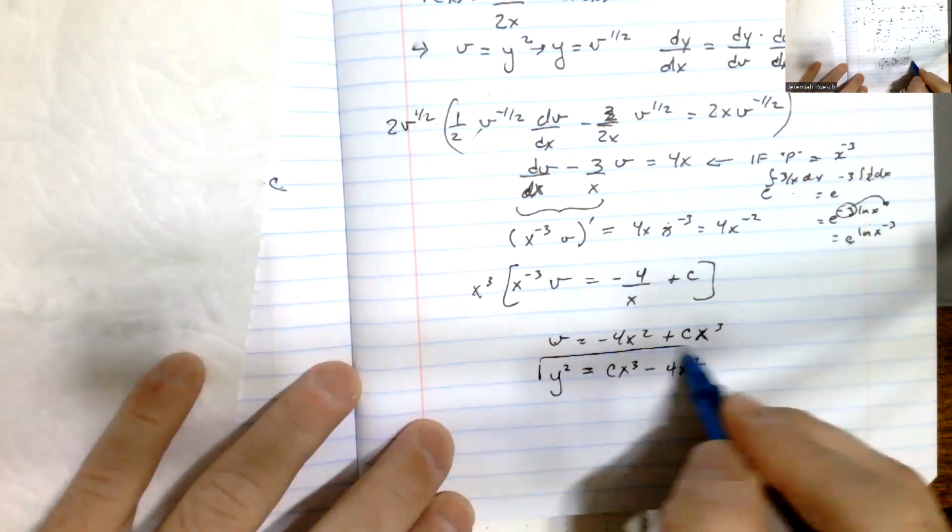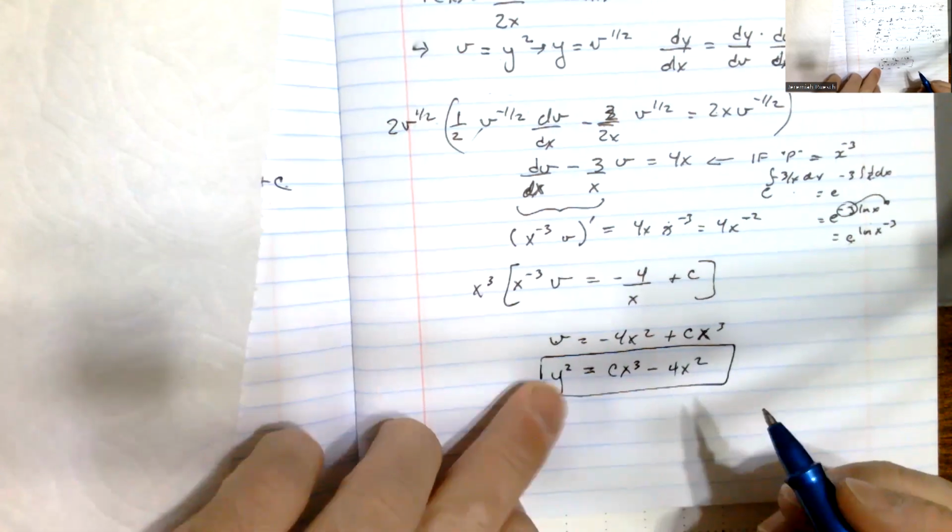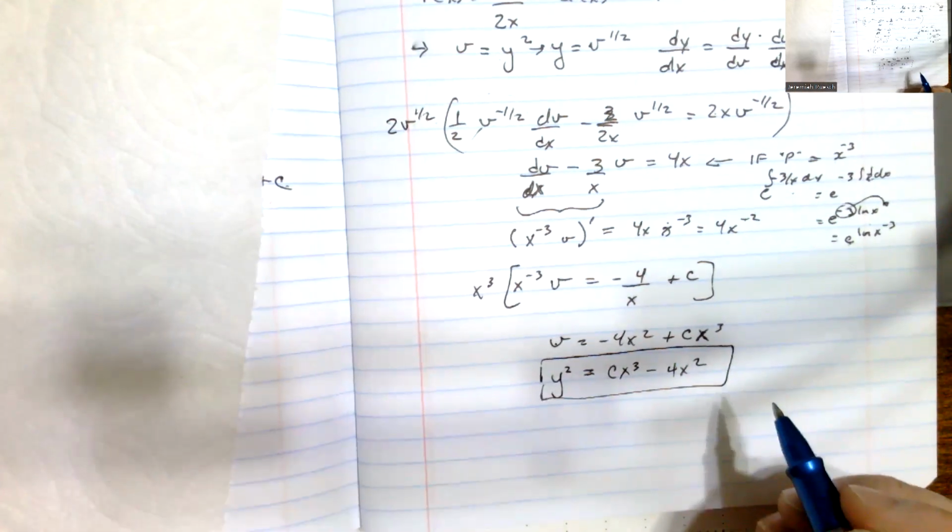So it is explicit up to a power of y as a function of x, and that is our solution for this differential equation.